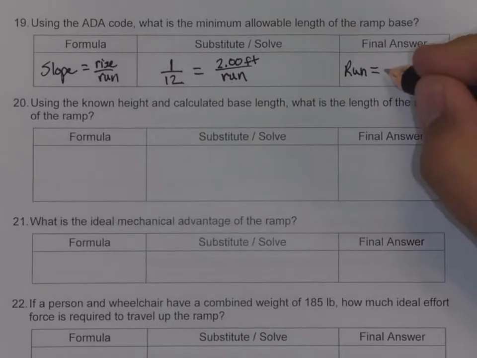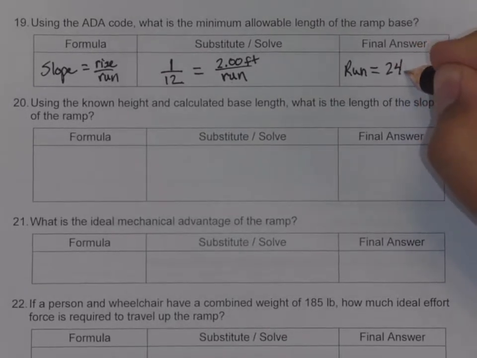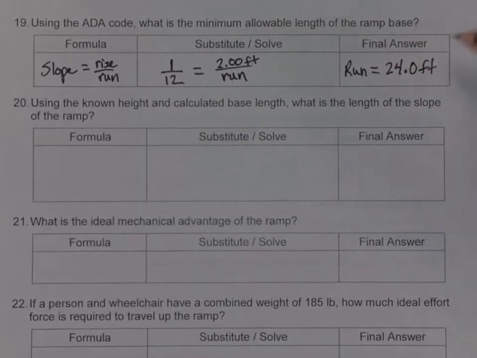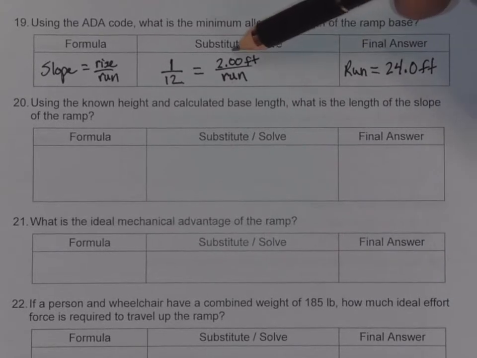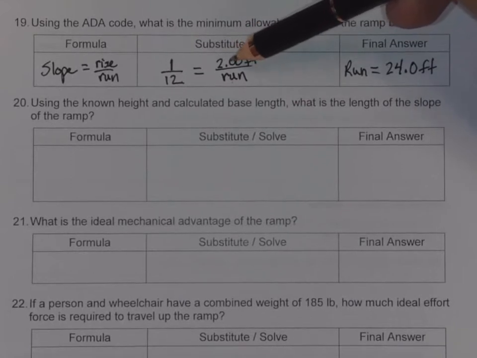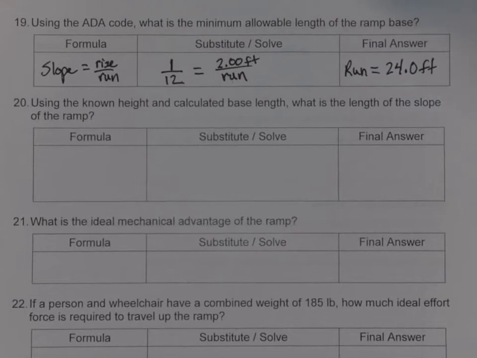So we end up having 24, and I'm going to have to express this with the same number of significant figures. The 2-foot measurement that was given, they don't give us just one significant figure; they specify 3 significant figures: the 2, the 0, and the 0. In this answer, we would have 1, 2, 3 significant figures, and that's what we want to express our answer as.